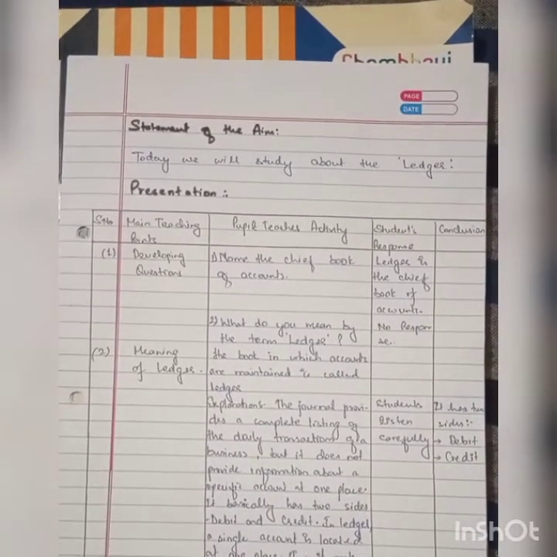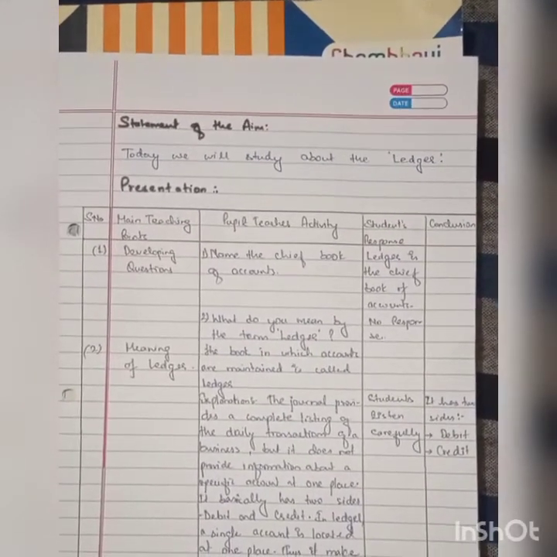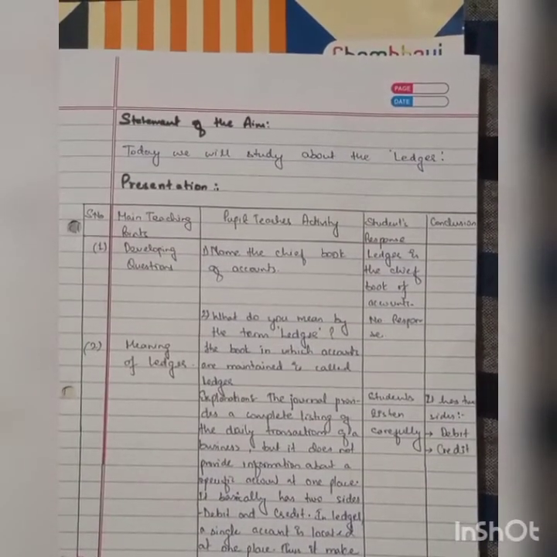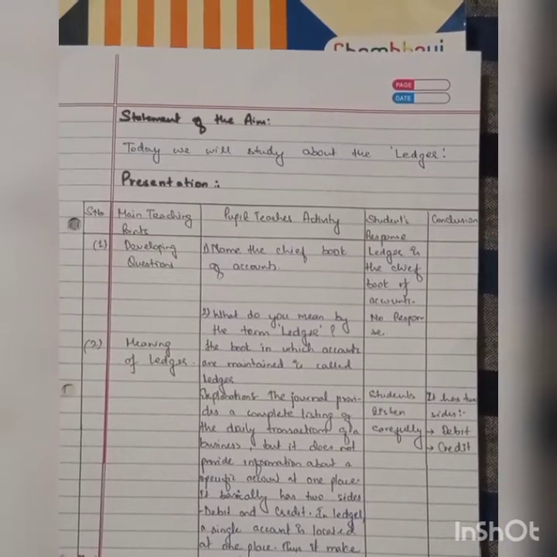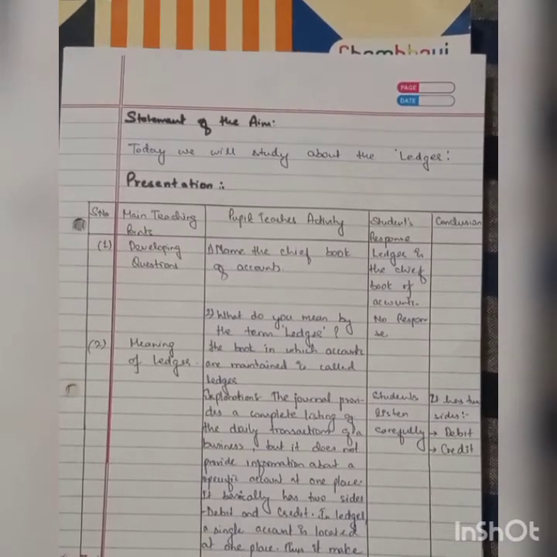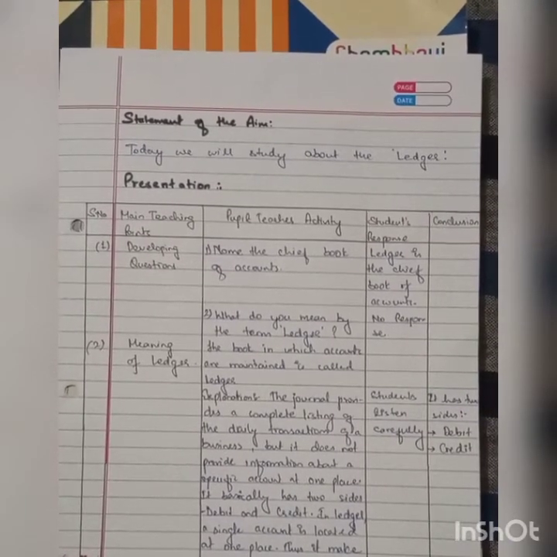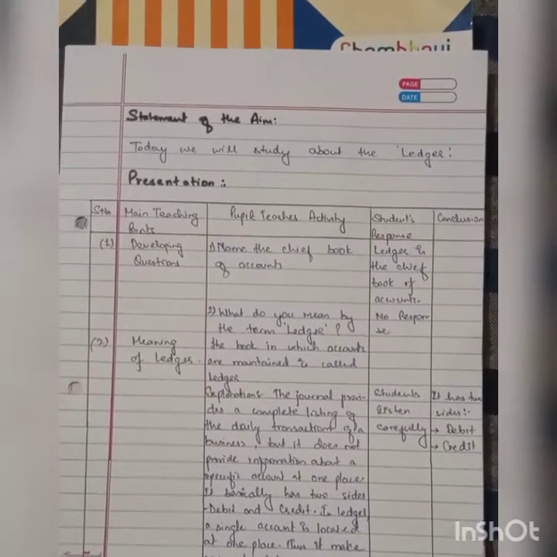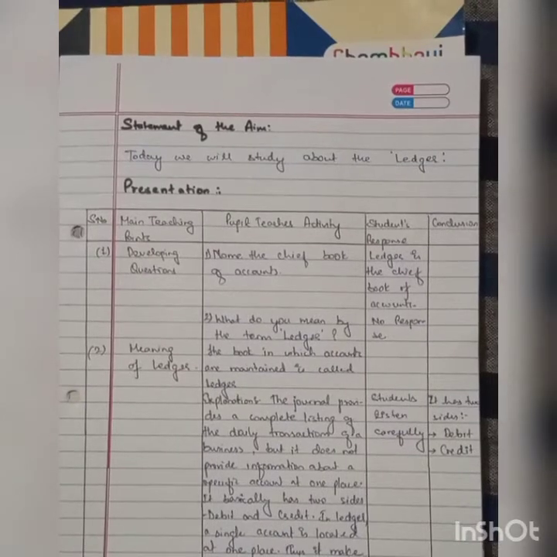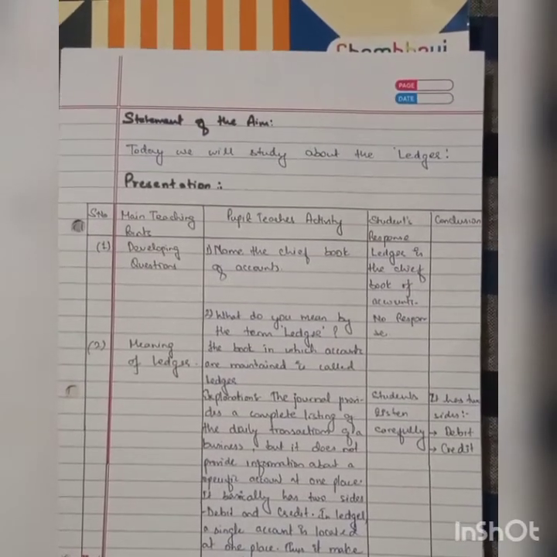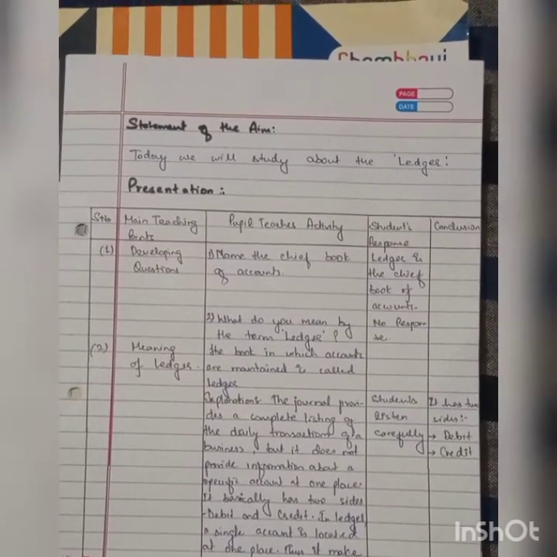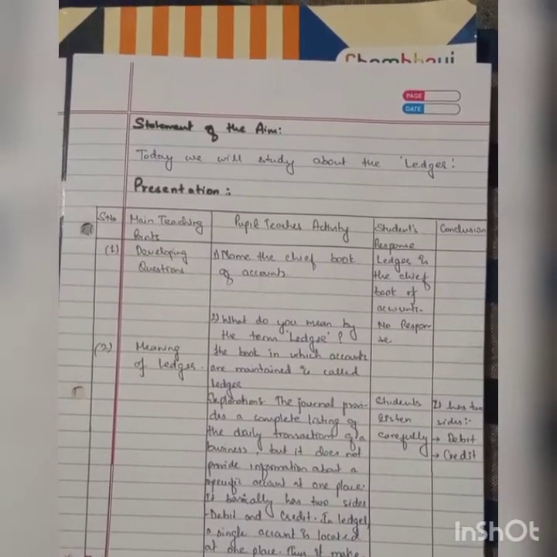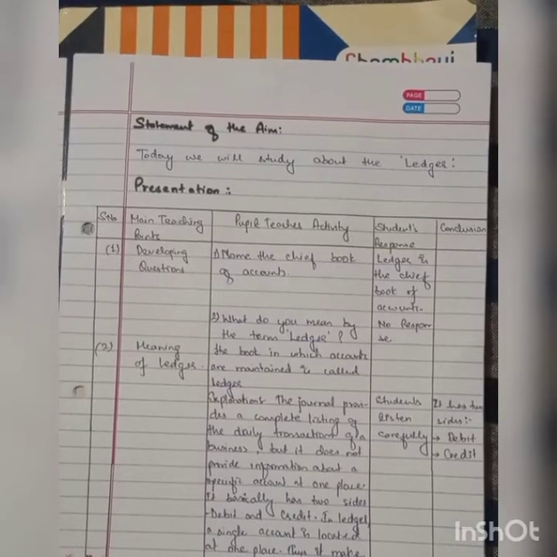Then after, we have to write the statement of the aim, and after that, the presentation. In the columns of presentation there are serial number, main teaching points, pupil teacher activity, students response, and conclusion. We have to put up the first question, which is known as the developing question. Name the chief book of account, and the student responds that ledger is the chief book of account.